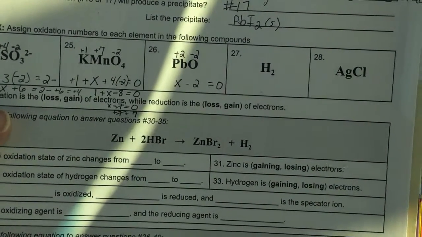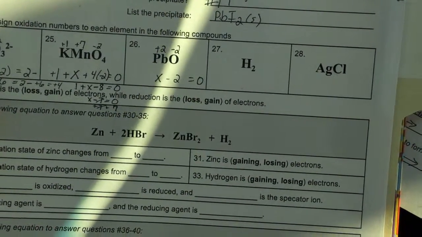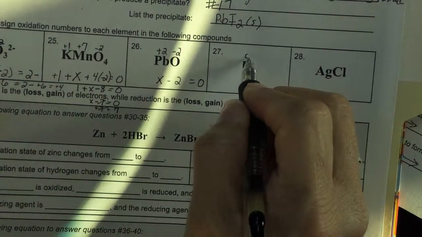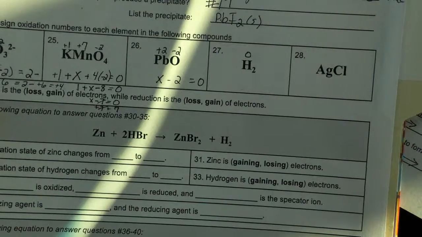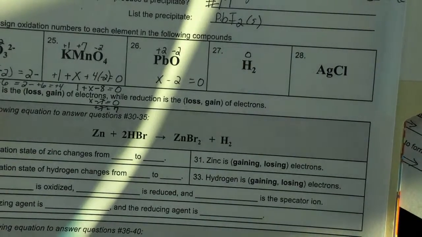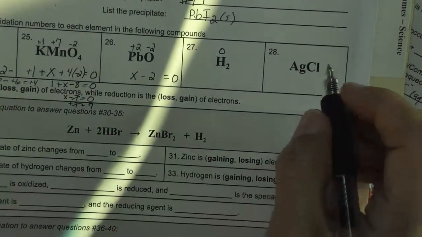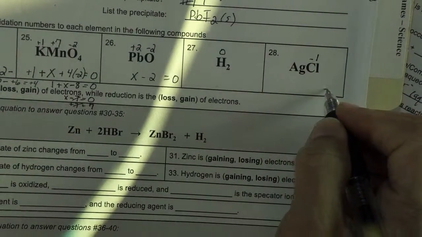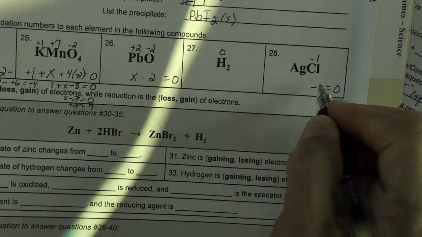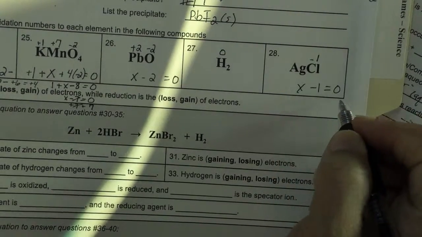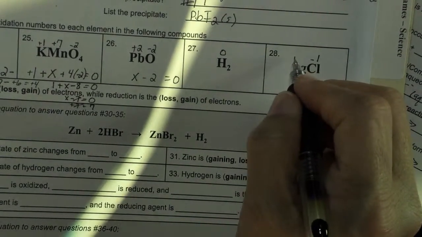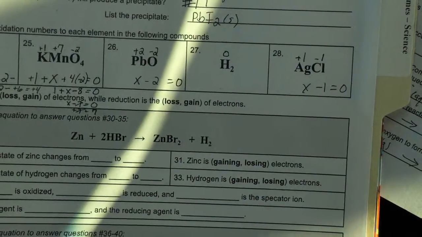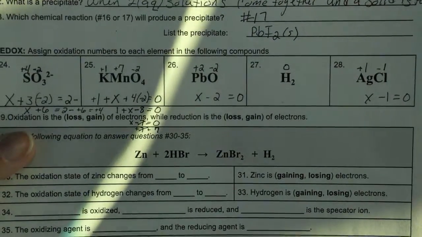The oxidation number for hydrogen is 0 because it's an element that's by itself. Chlorine is a -1, and if we set this equal to 0, X minus 1, silver has to be +1. So that's how we assign oxidation numbers to things.